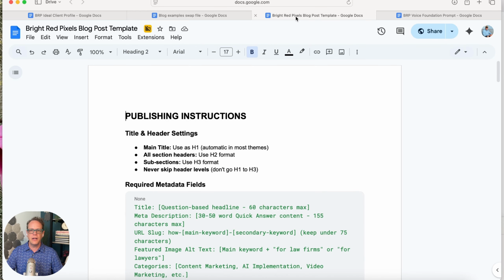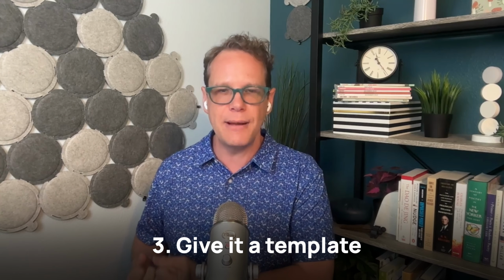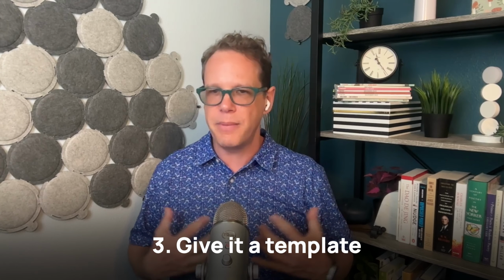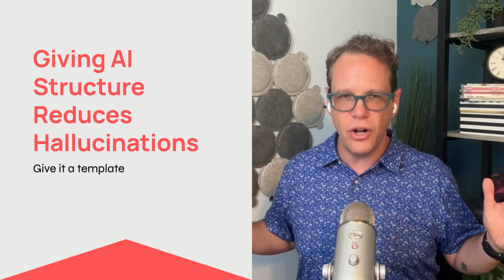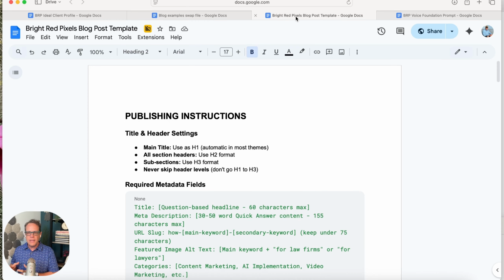The third and final key piece of voice-related information that I'm giving it is publishing instructions. This is the template. Something that a lot of people don't understand about LLMs is that without any structure at all, when they're just wide open, they actually are much more likely to hallucinate. If you give it a format, something to put the ideas and the phrasing into, it's far more effective and it's less likely to hallucinate.